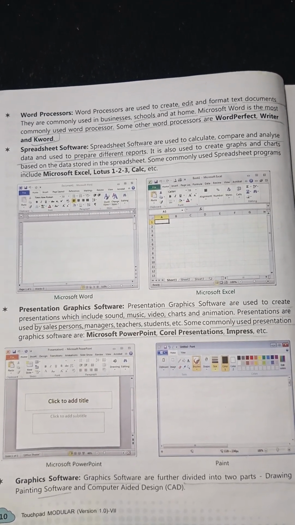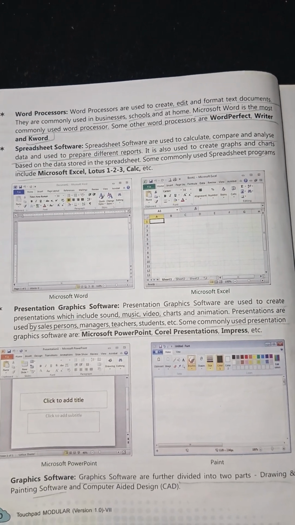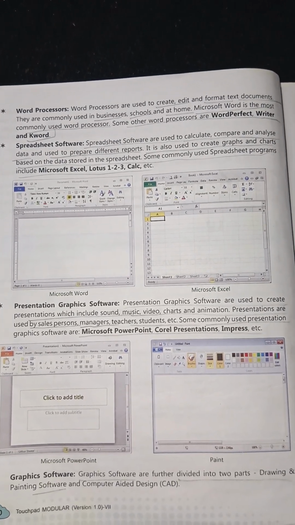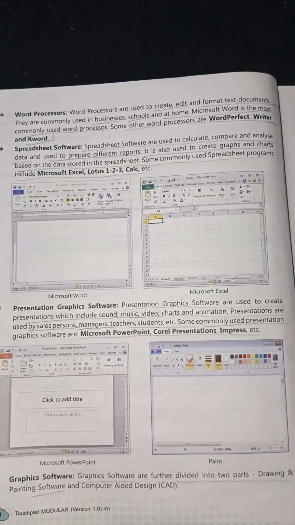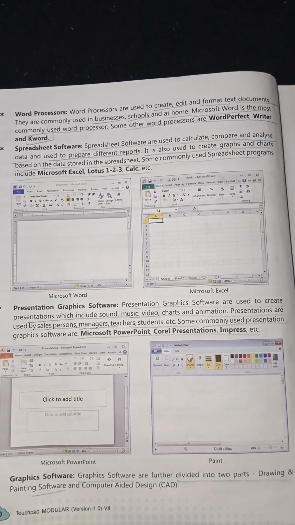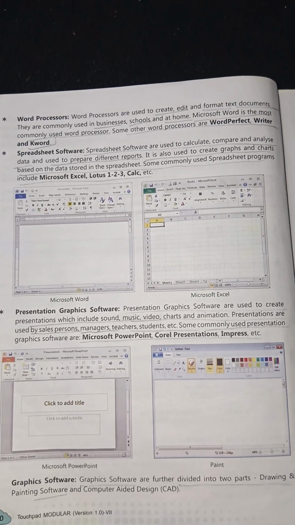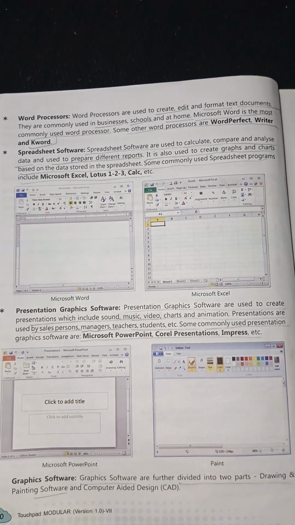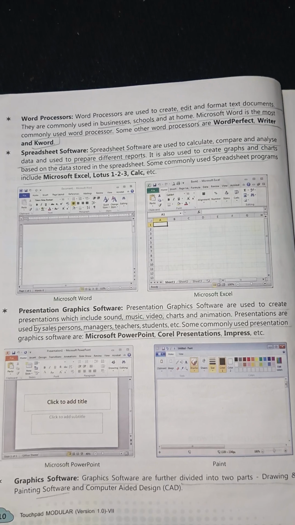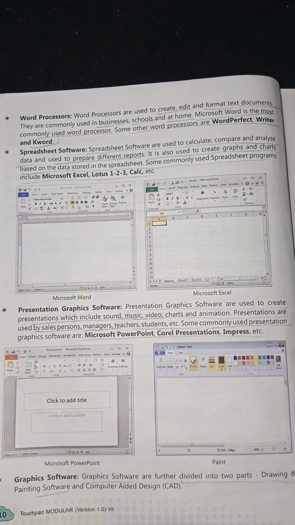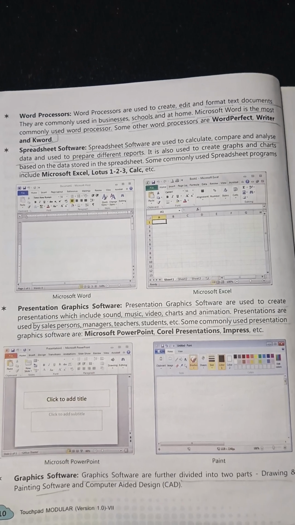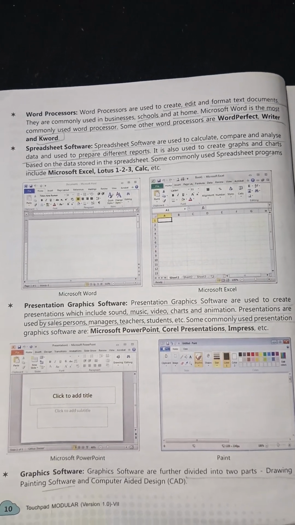Presentation graphics software. Presentation graphics software is used to create presentations which include sound, music, videos, charts, and animations. Presentations are used by salespersons, managers, teachers, students, etc. Some commonly used presentation graphics software are Microsoft PowerPoint, Corel Presentations, Impress, etc.